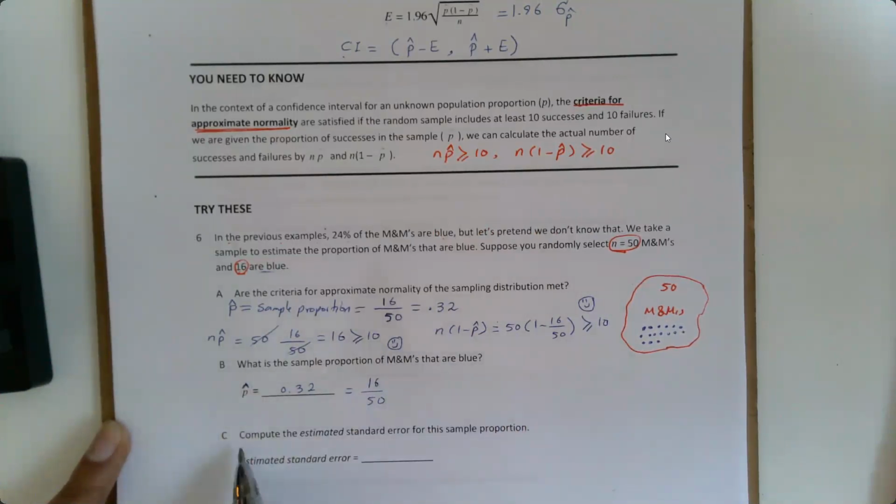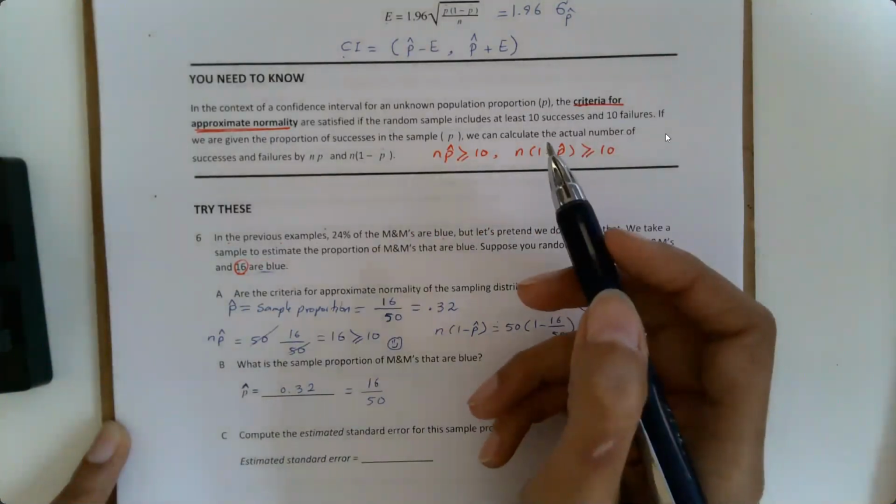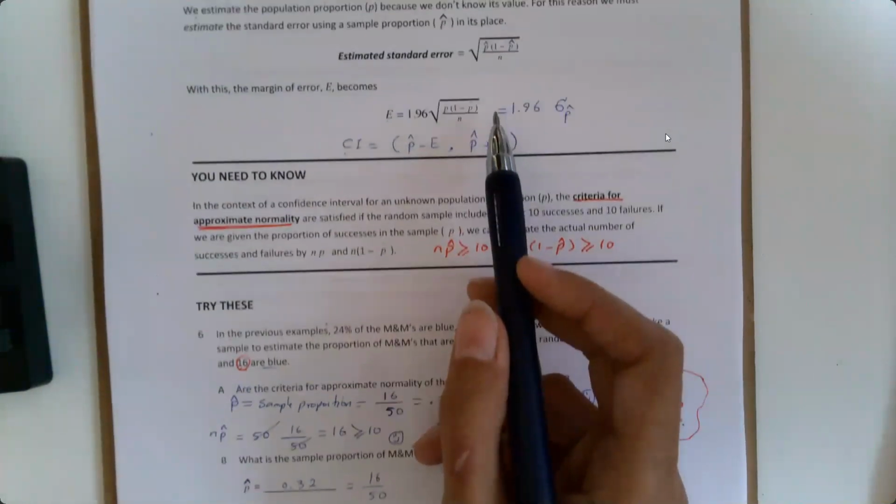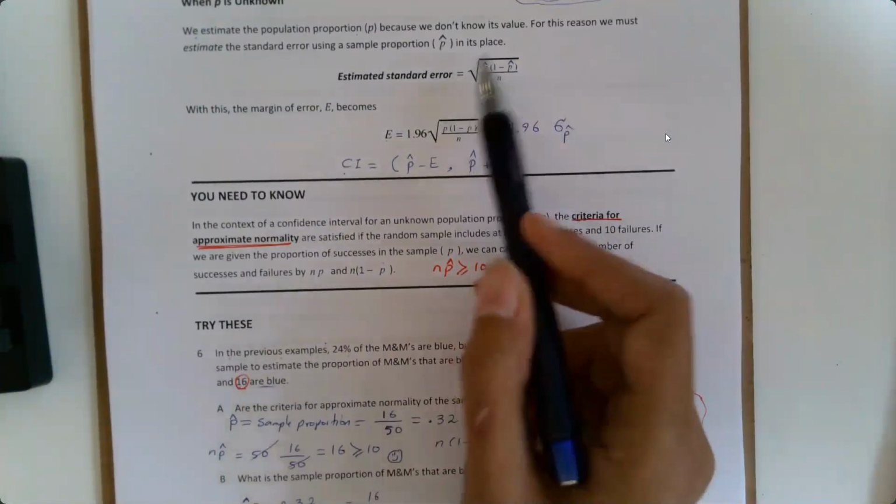Now part C says, now compute the estimated standard error. Standard error, I know I have a formula for that. We need to know all of these formulas.